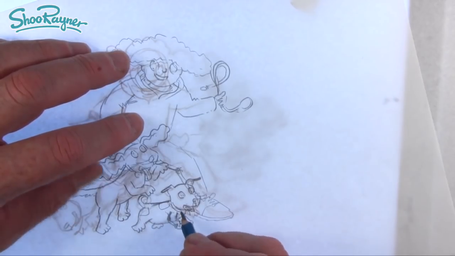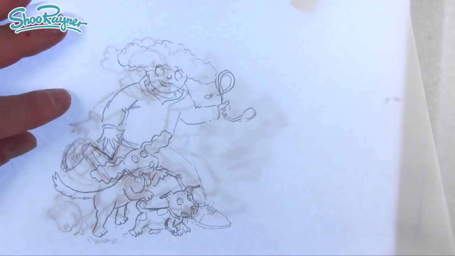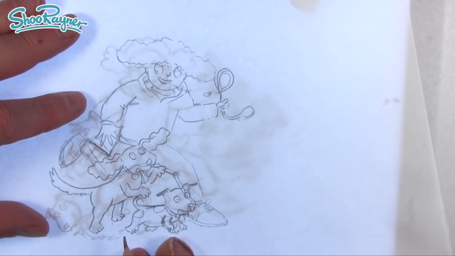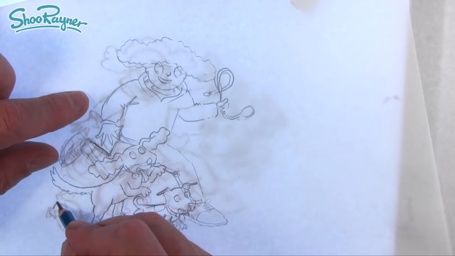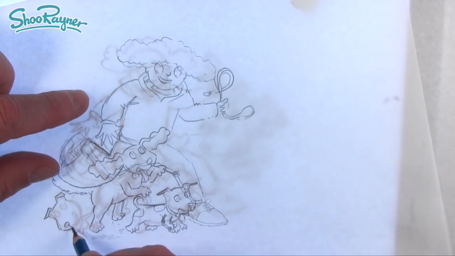Maybe making it a bit spotty or something like that as well. So we want to have that kind of leaping up there. And we're still going to have this one around the back here. So like I said, it's just rearranging and working out.